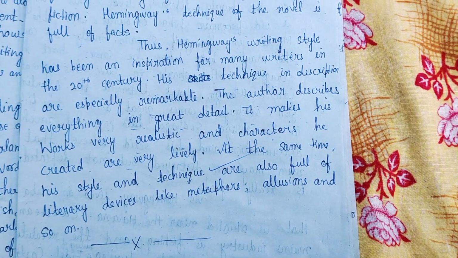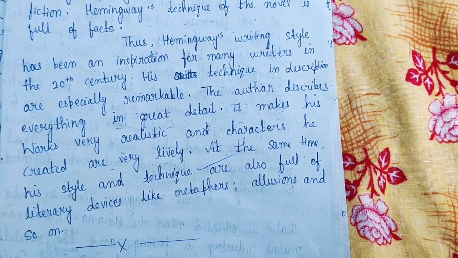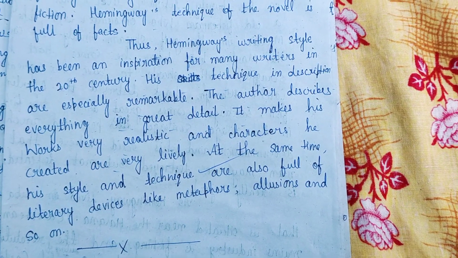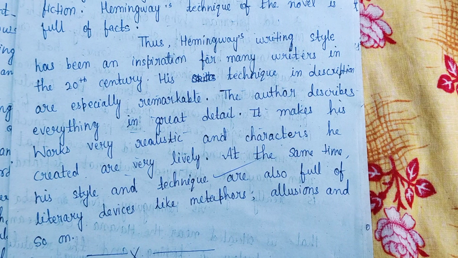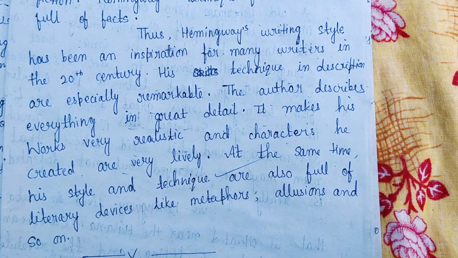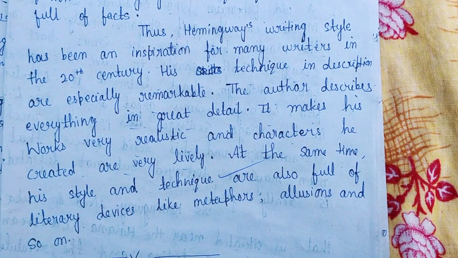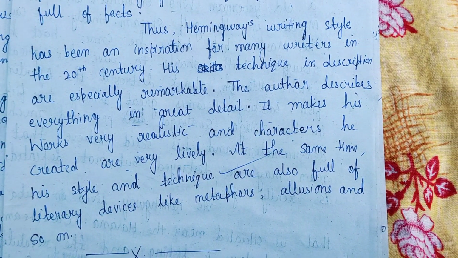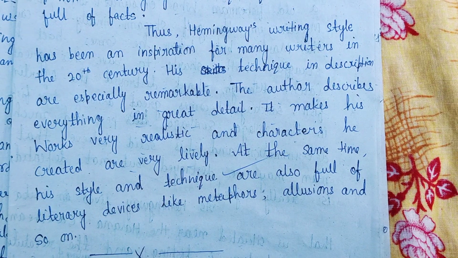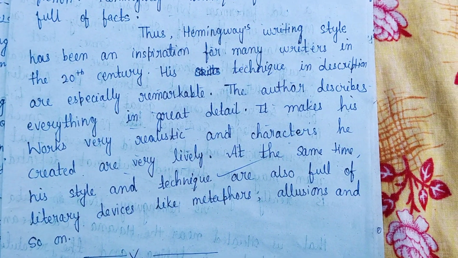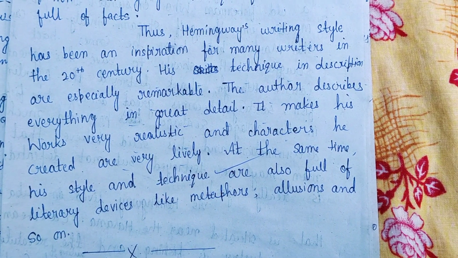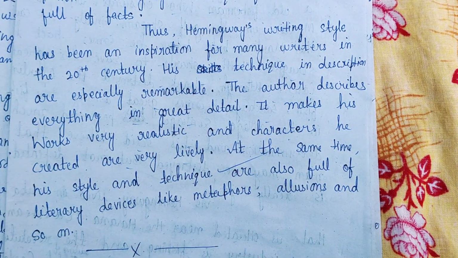Thus, Hemingway's writing style has been an inspiration for many writers in the 20th century. His technique in description is especially remarkable. The author describes everything in great detail. It makes his world very realistic and the characters he created very lively. At the same time, his style and techniques are also full of literary devices like metaphors, allusions, and so on.